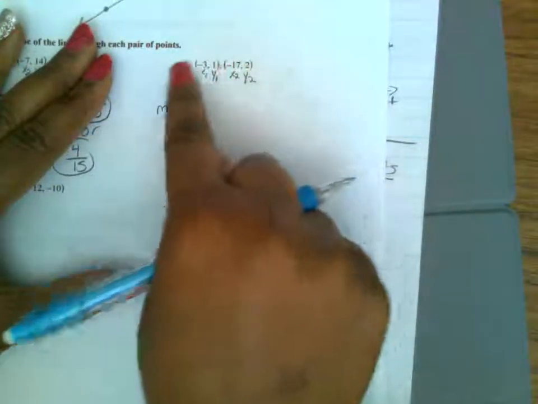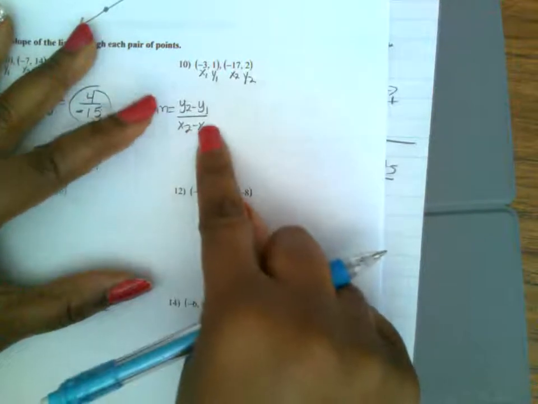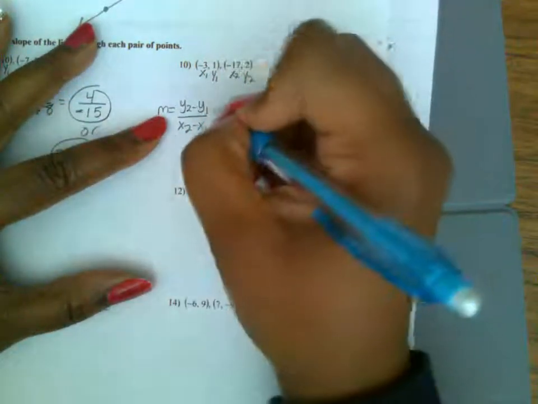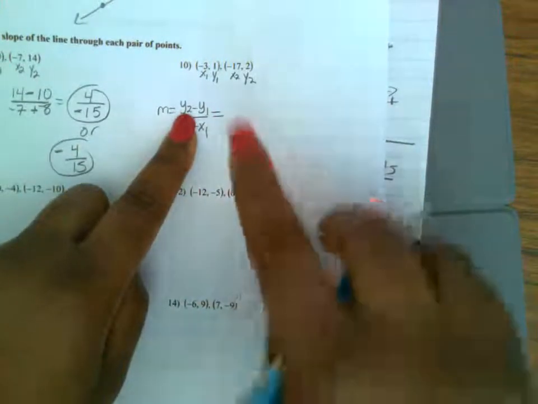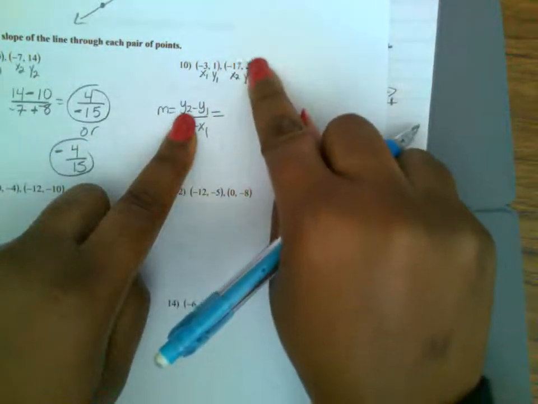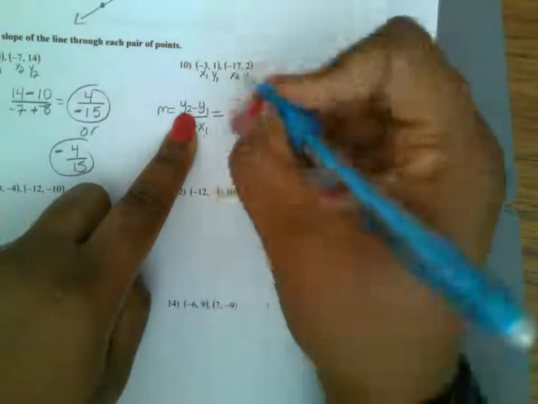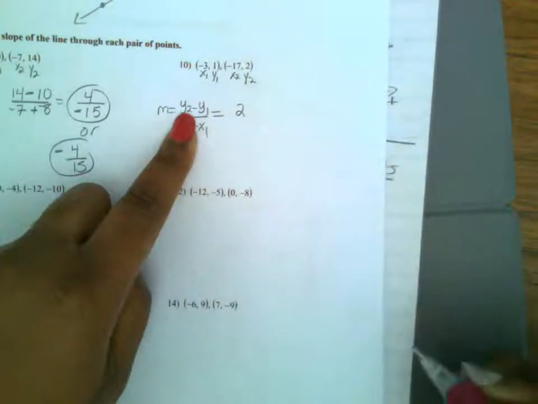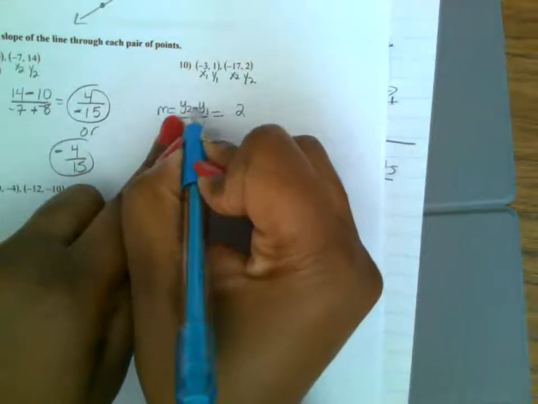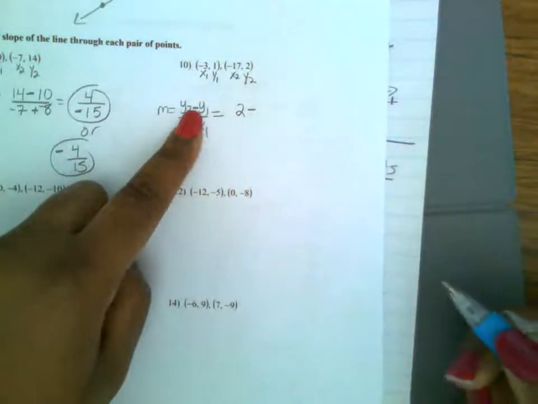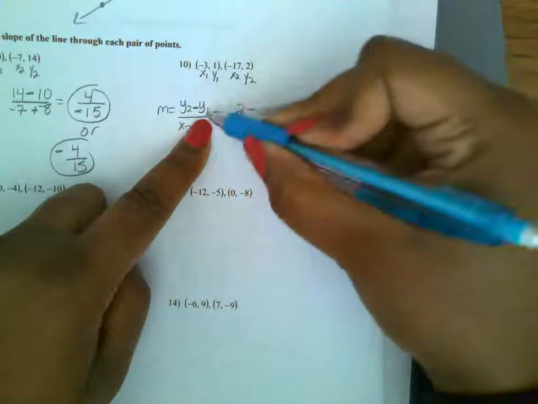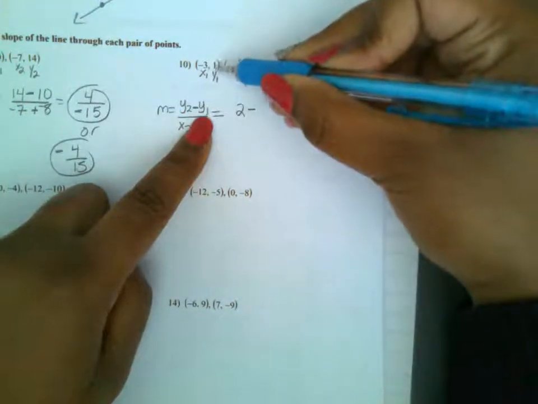So I'm going to substitute these values into this formula, simplify and reduce. So this is going to give me on the top, y2 is 2. See how this is y2? It's 2. So we put 2 here. Minus is a part of the formula, so we put a minus here. Y1, see right here, this is Y1.